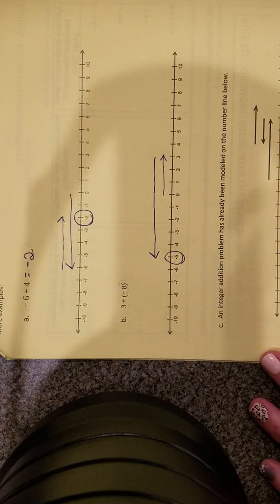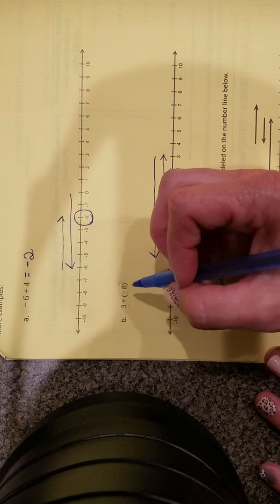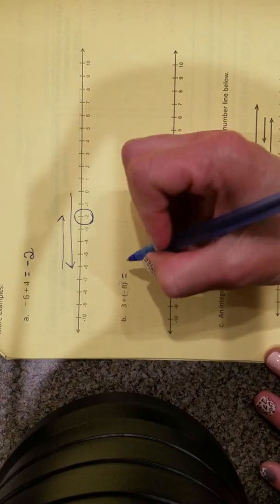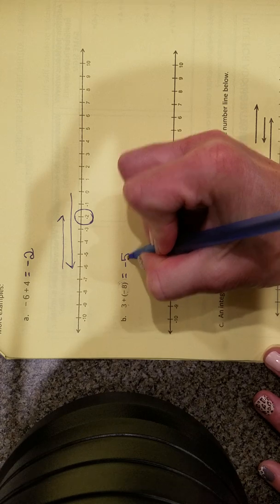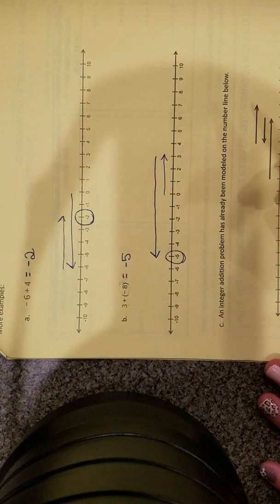My final answer is a -5. So a +3 plus a -8 gives me a -5.